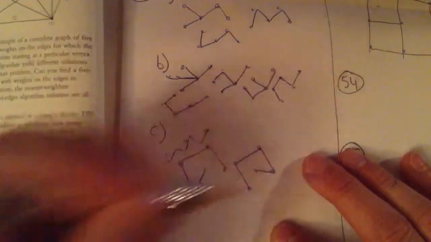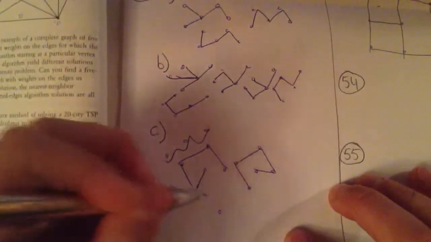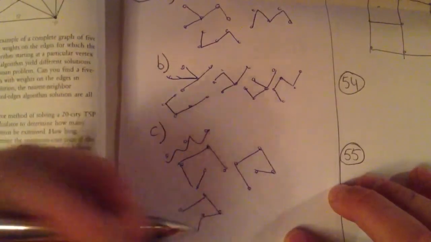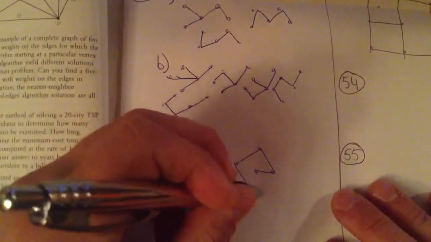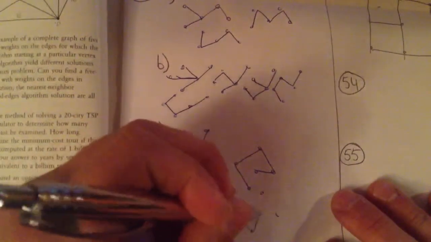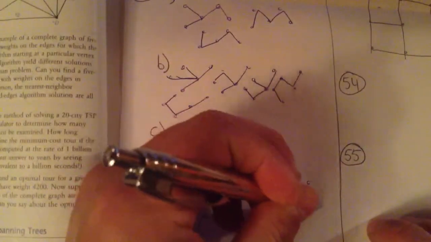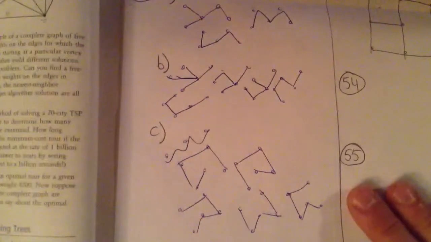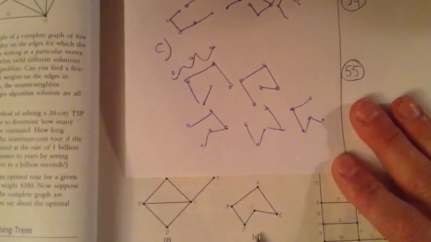So I could leave out that piece. I could leave out that piece. I could leave out that piece. I could leave out that piece. I think that's all of them that I see for this graph down here.